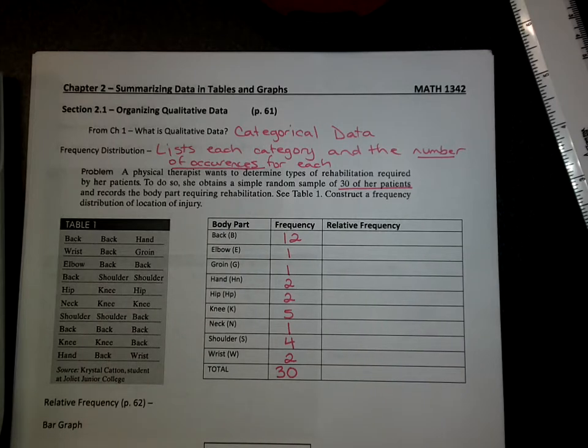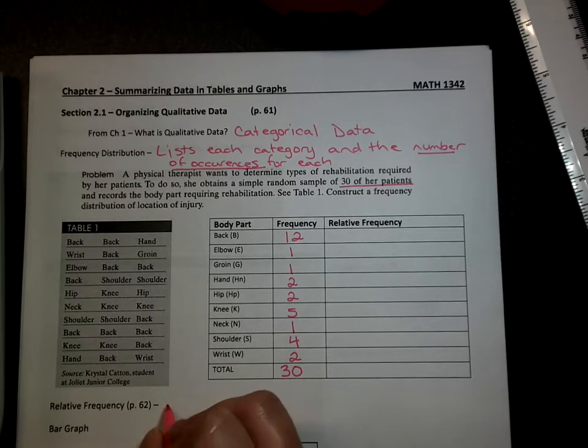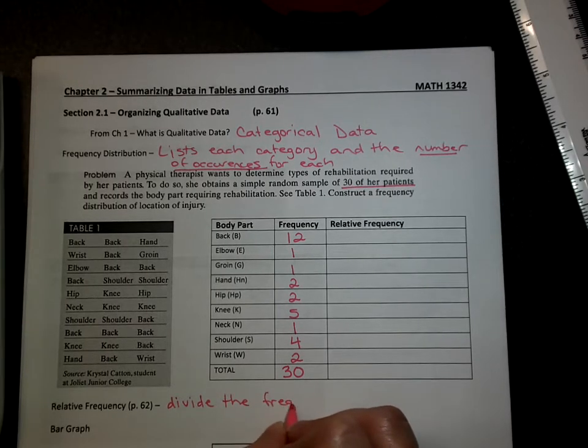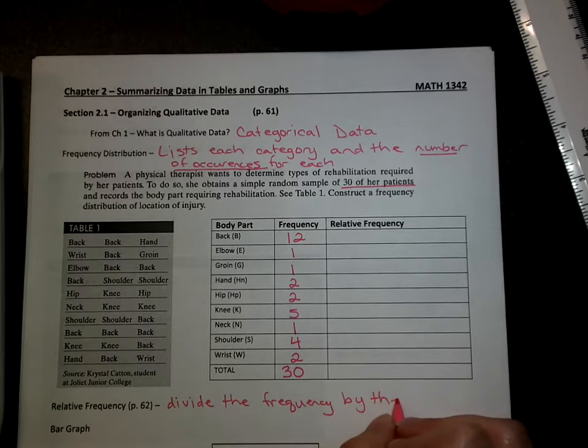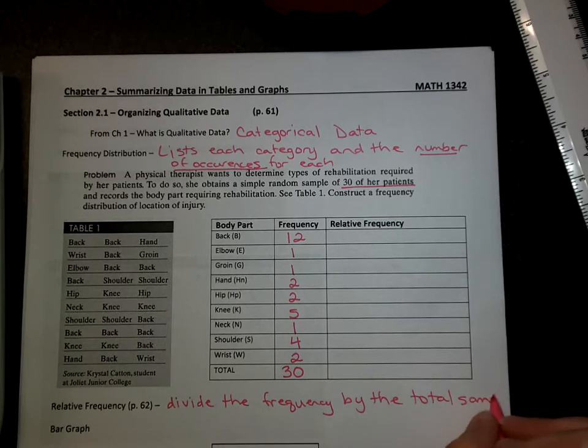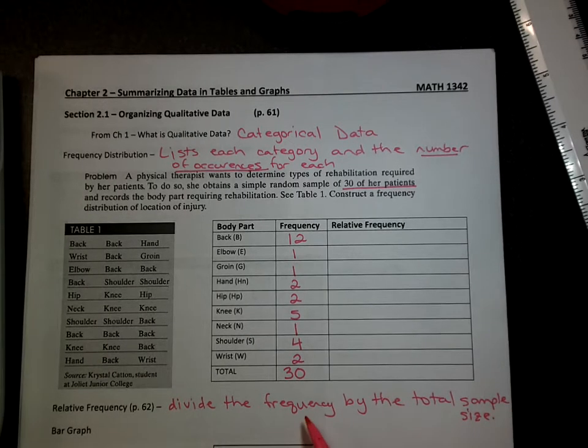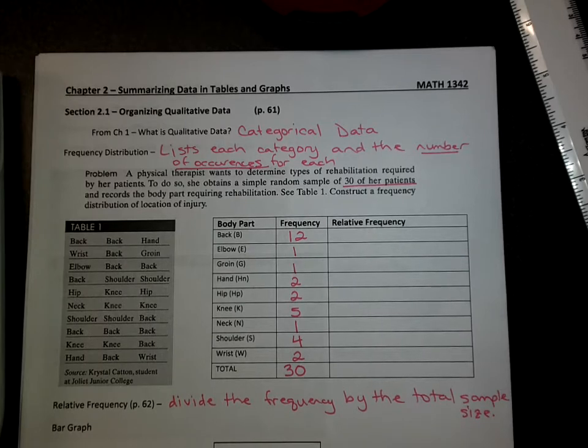Now we're going to talk about relative frequency. For relative frequency, you're going to divide the frequency by the total sample size. Relative frequency, you divide the total number of entries. Divide the frequency by the total number of entries, the total sample size.